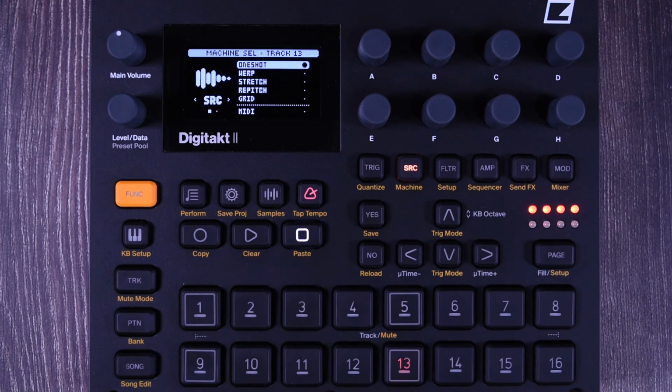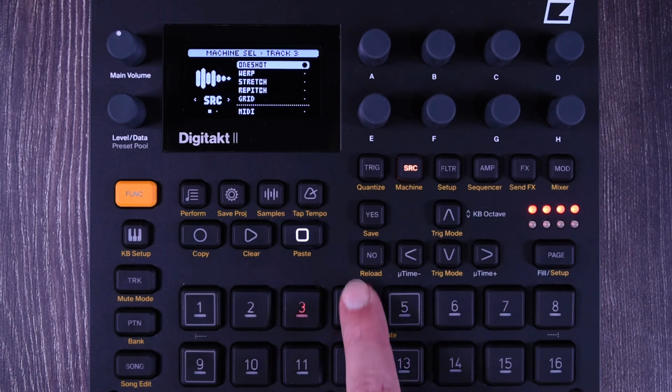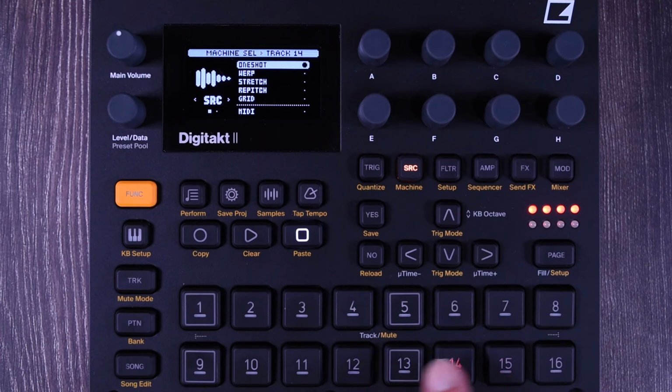Now again, on the Mark I, you only had 8 audio tracks and 8 MIDI tracks. All the audio at the top, all the MIDIs at the bottom. But on the Mark II, all of this changes. All the tracks can be audio or can be MIDI. That's why when you go to a machine and maybe you change the tracks, all the tracks give you access to the different machines that you have.